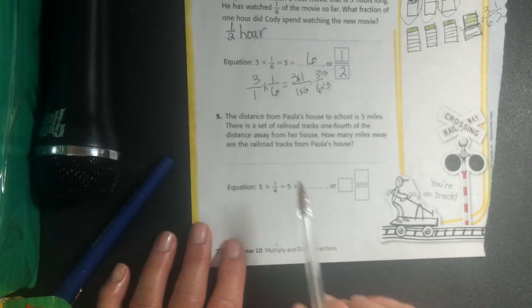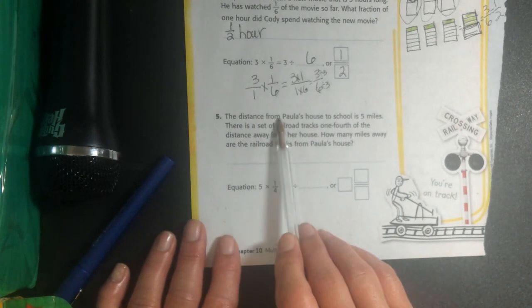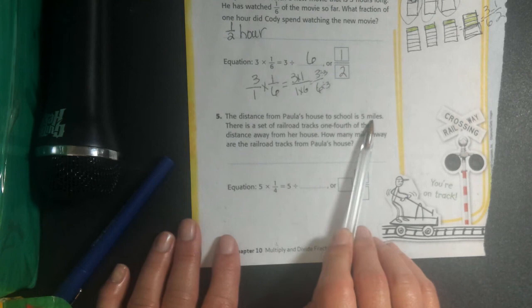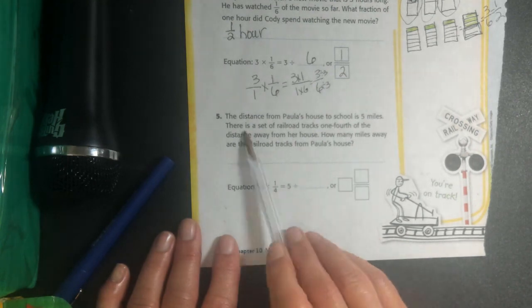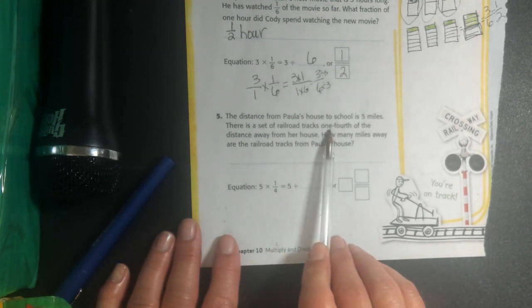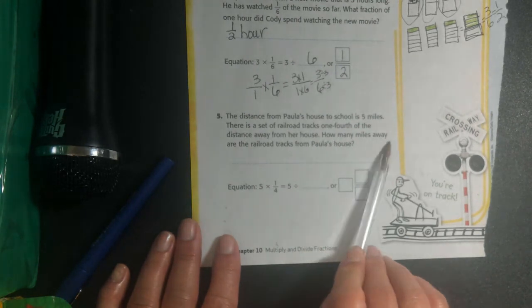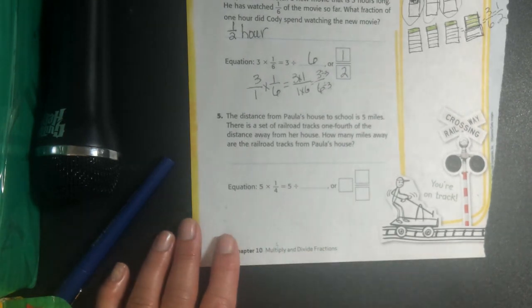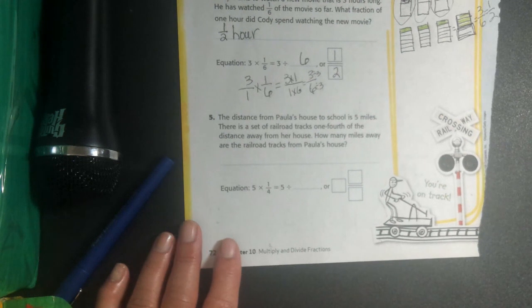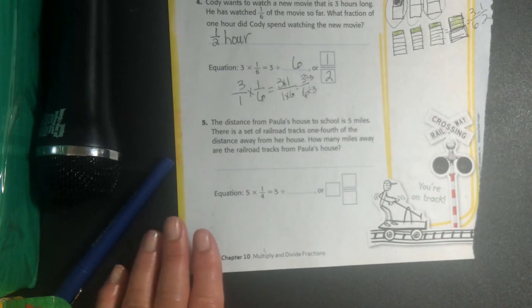All right, so here's the distance from Paula's house to school is 5 miles. There is a set of railroad tracks 1/4 of the distance away from her house. How many miles away are the railroad tracks from Paula's house? Right, these are the ones where I'm like, it does seem a little crazy.